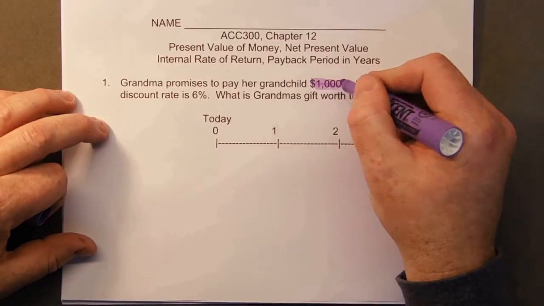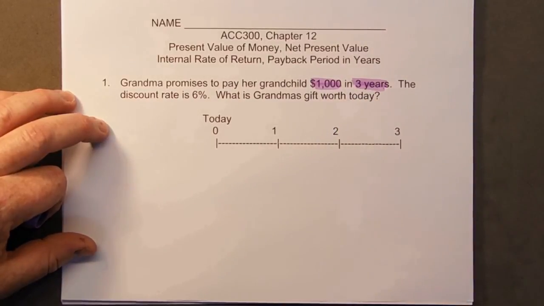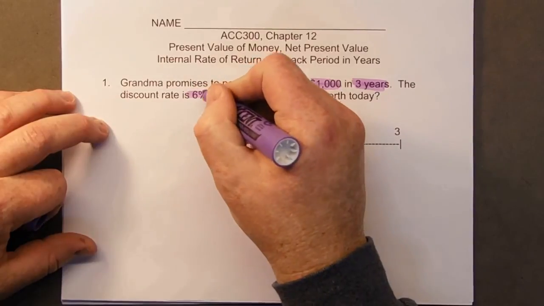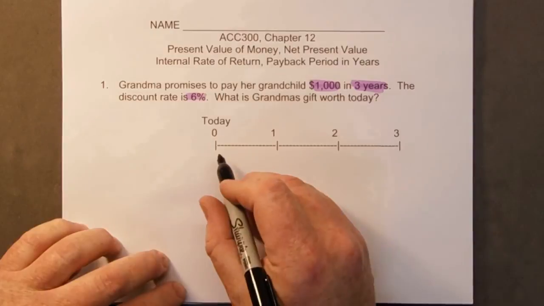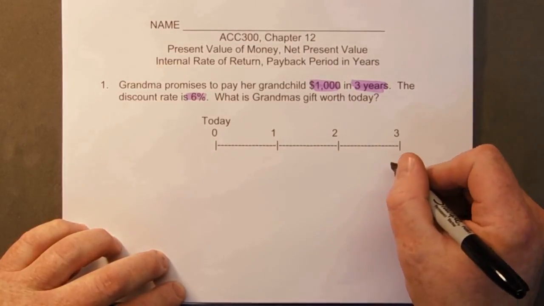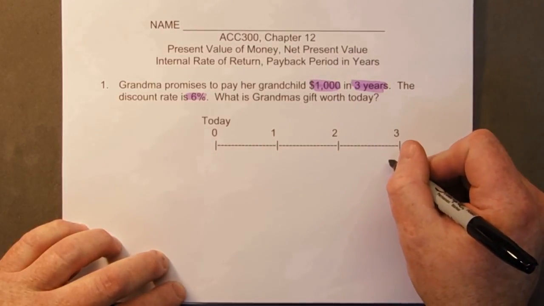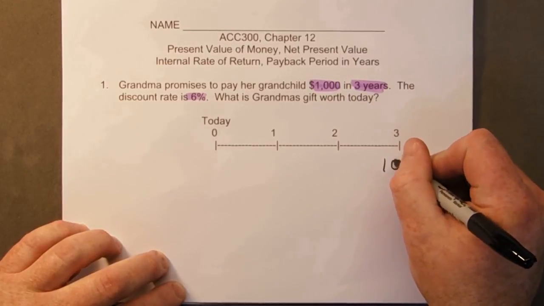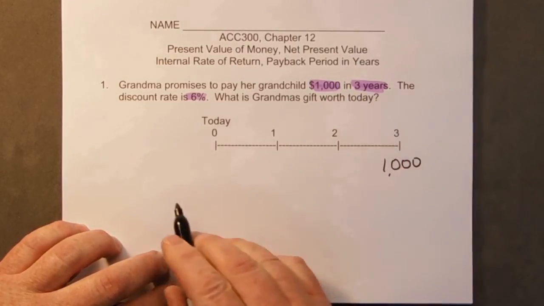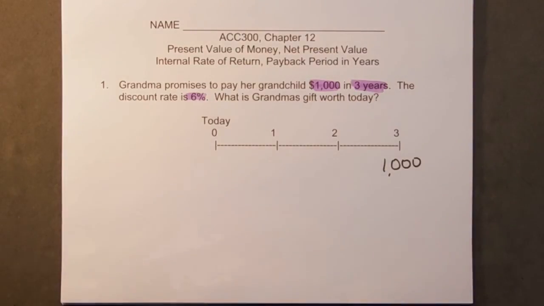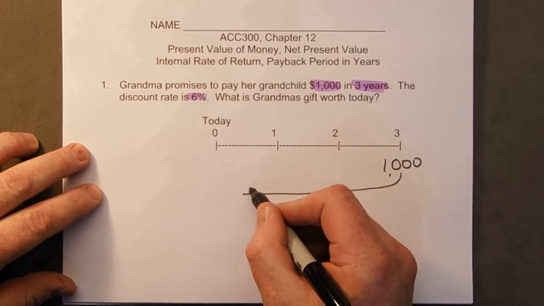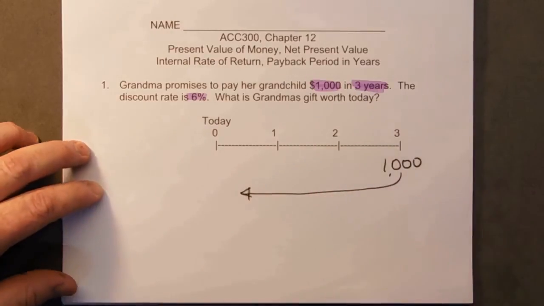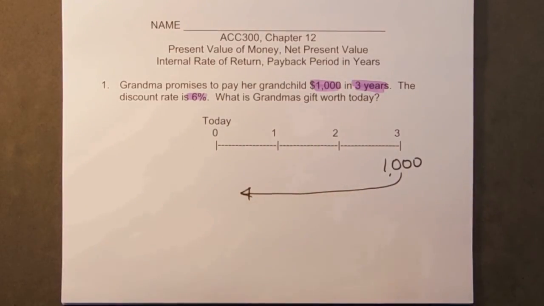Grandma promised to pay your grandchild $1,000 in 3 years, and the discount rate is 6%. So I'm just going to graph this out, just kind of give you a visual here of what's going on. So 3 years from now, Grandma's going to give us $1,000, or give her grandchild, I should say, $1,000. We're not going to get $1,000 today, but we want to figure out what that gift is worth today.